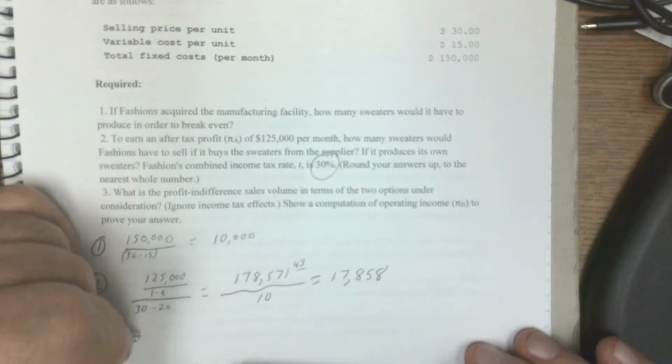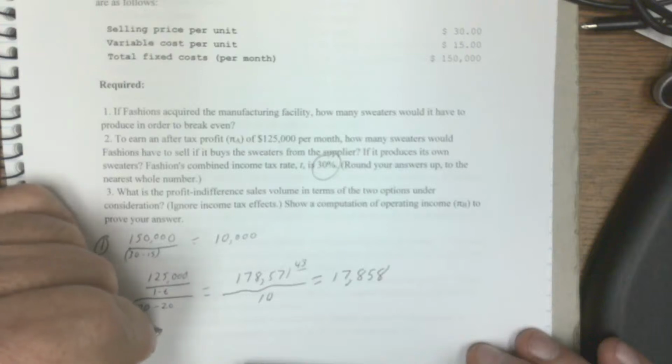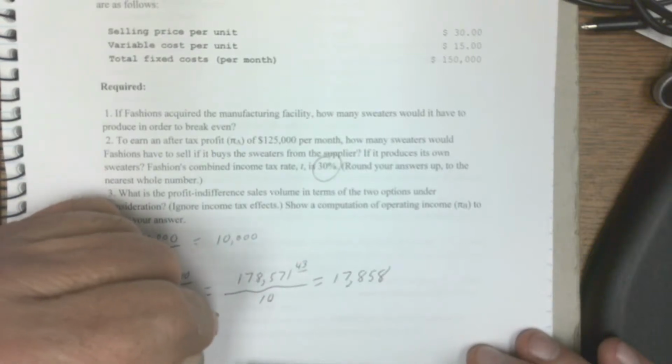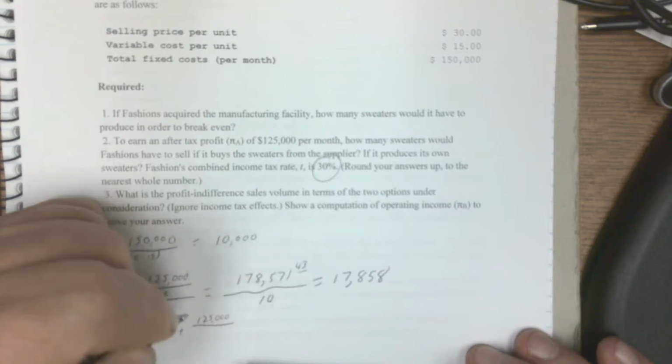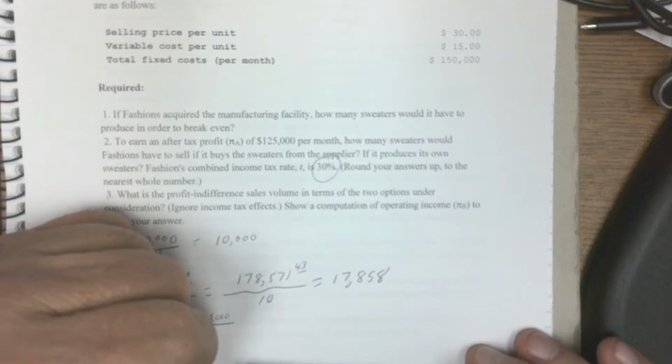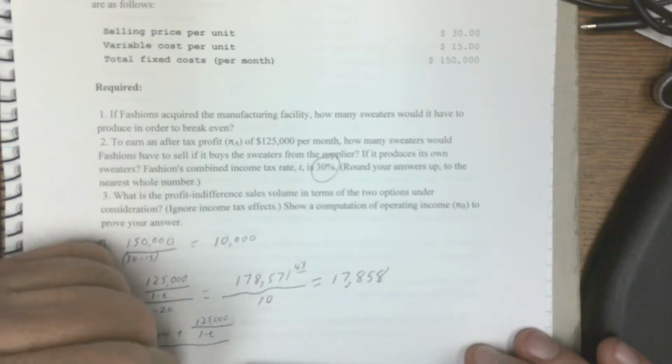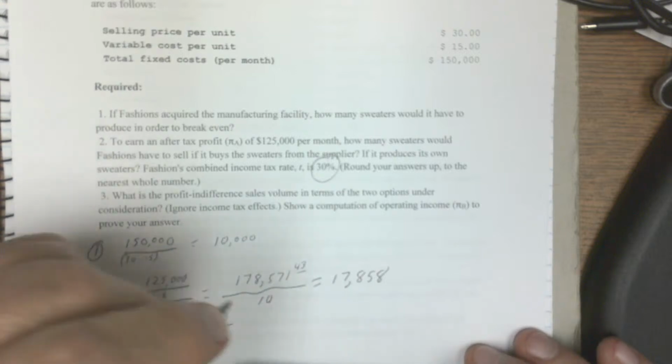And then part 2, if it produces its own sweaters. Okay, so now we have the 150,000 fixed cost plus the 125,000 divided by 1 minus the tax rate. And that's all divided by the contribution margin of 15.